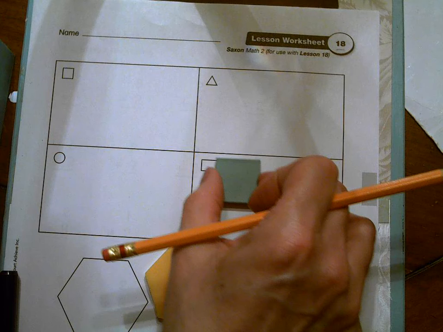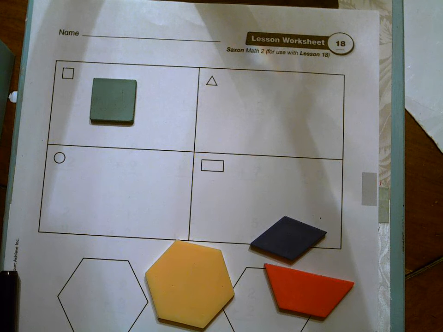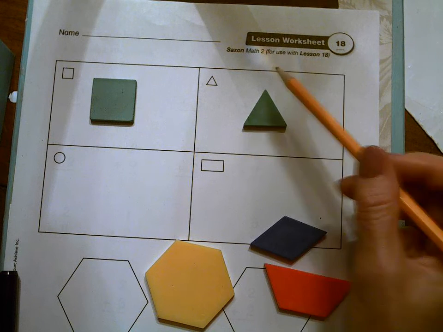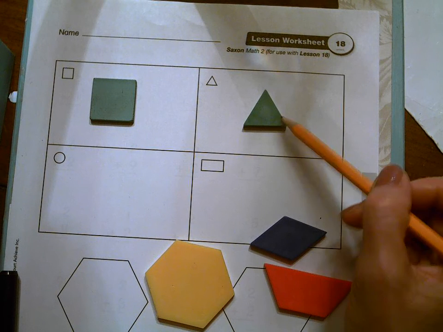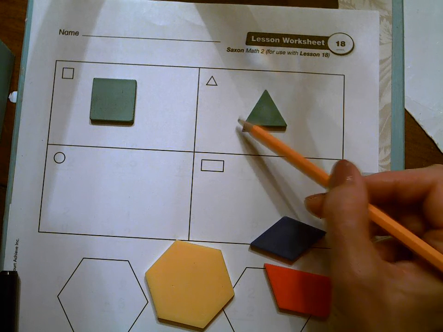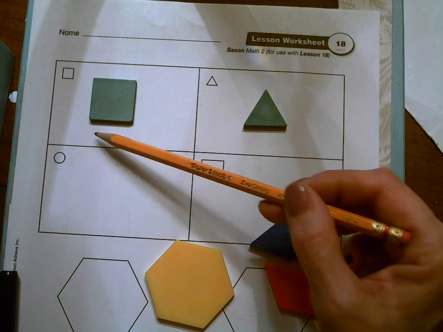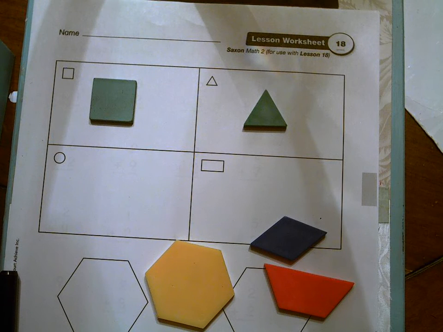All right, so what shape is this? It is a square. And what shape is this? It is a triangle. It has 3 sides and 3 corners. Our square has 4 sides and 4 corners.